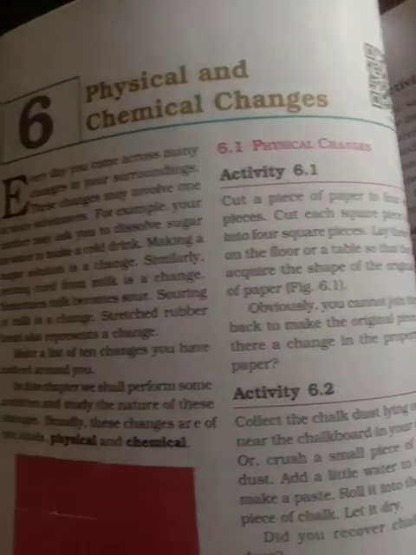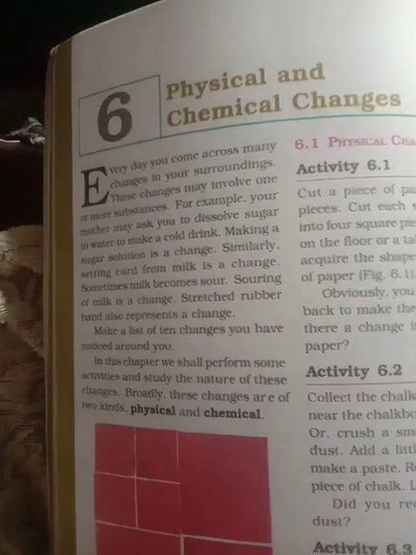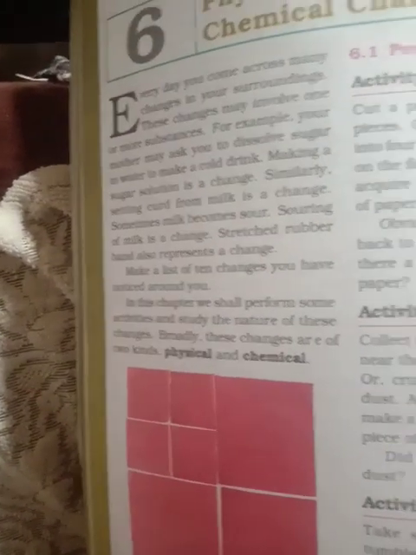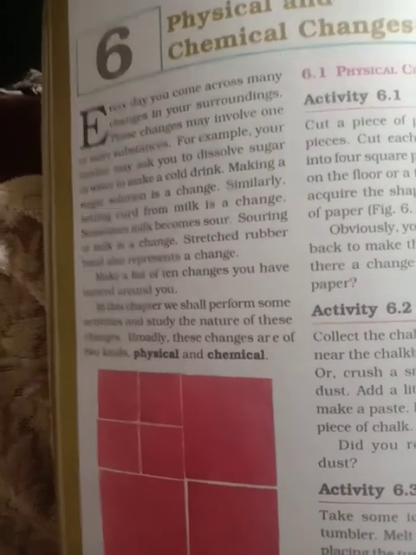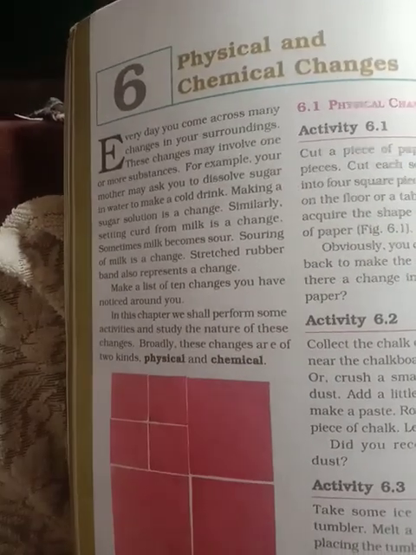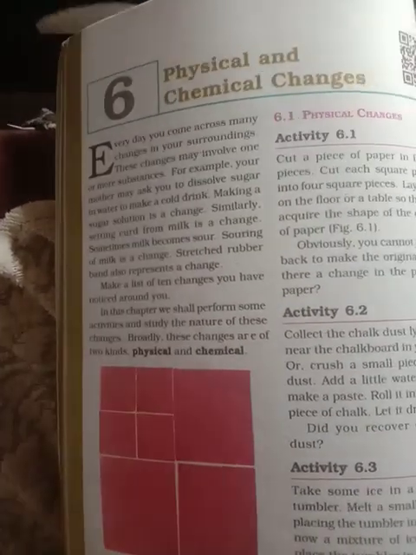I study 7th standard. Today I am going to read physical and chemical changes. Every day you come across many changes in our surroundings. These changes may involve one or more substances. For example, your mother may ask you to dissolve sugar in water to make a cold drink. Making a sugar solution is a change.